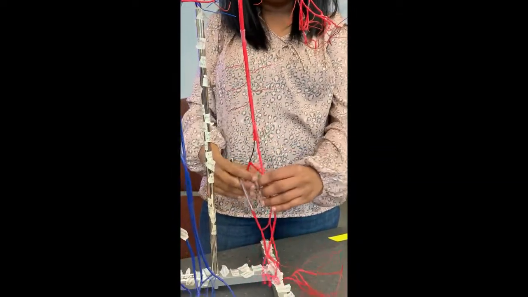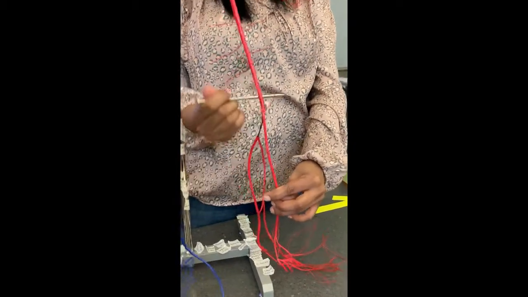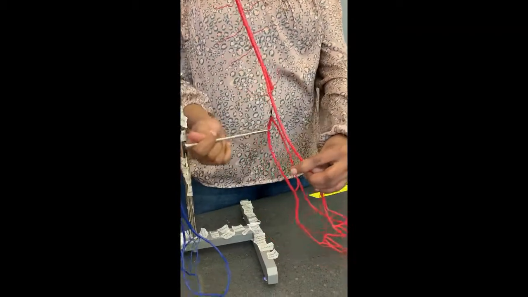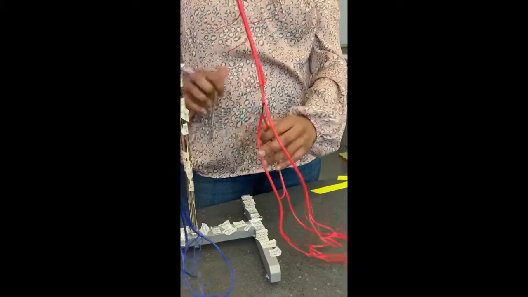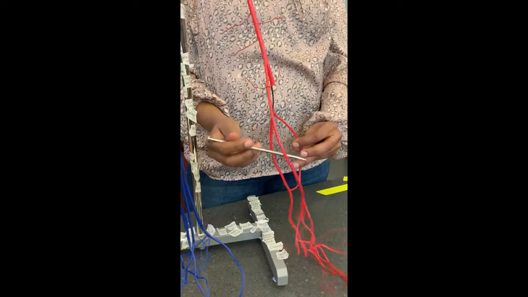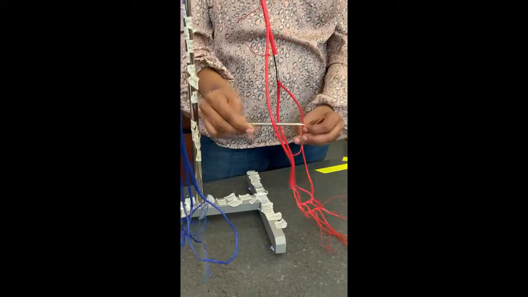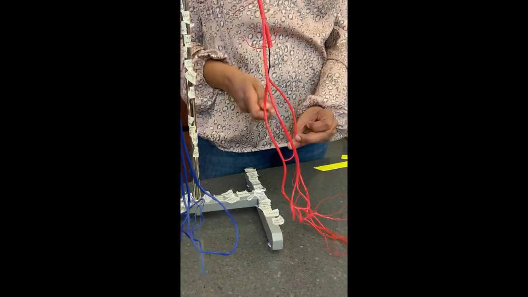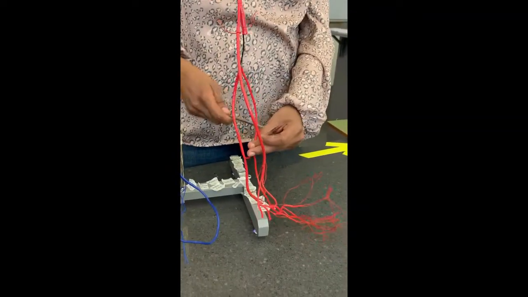Now here you have an anterior tibial artery, posterior tibial artery, and what would be lateral? Fibular artery. Anterior tibial, posterior tibial, fibular artery.